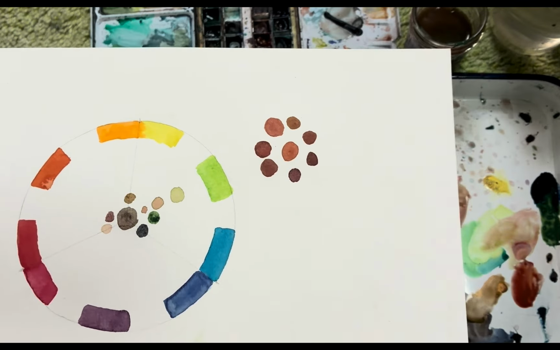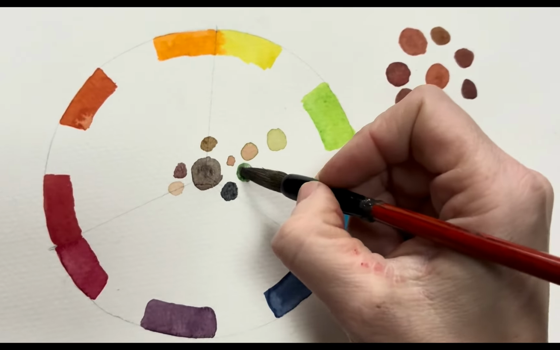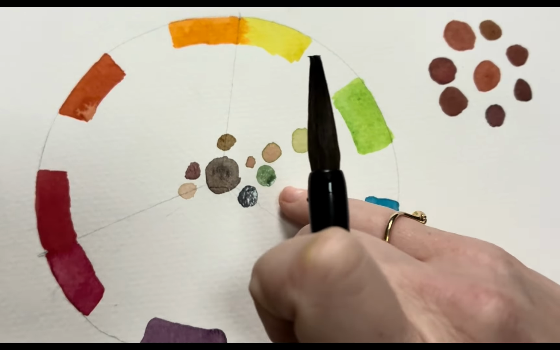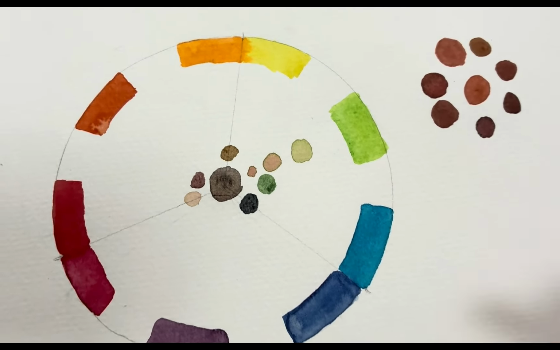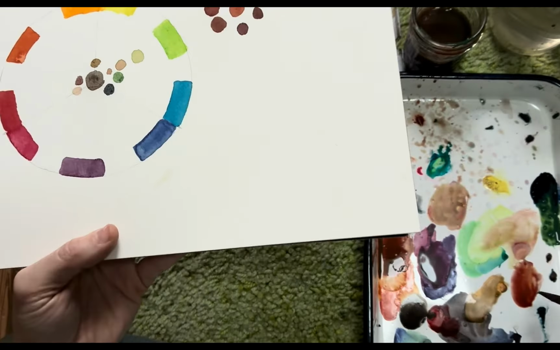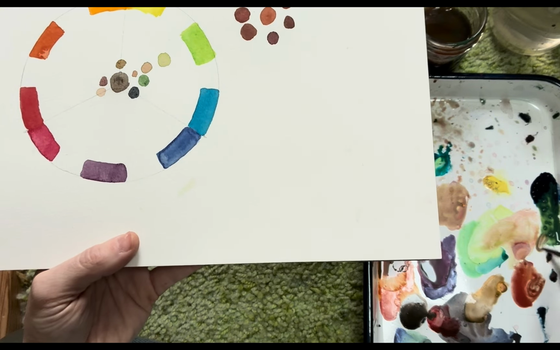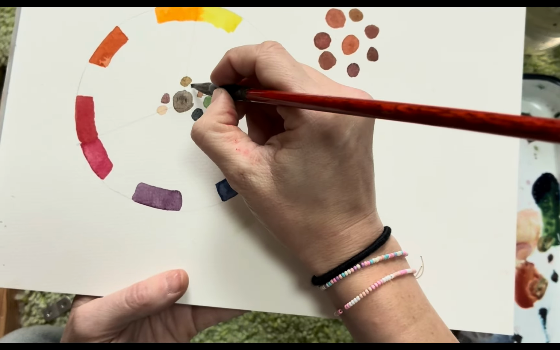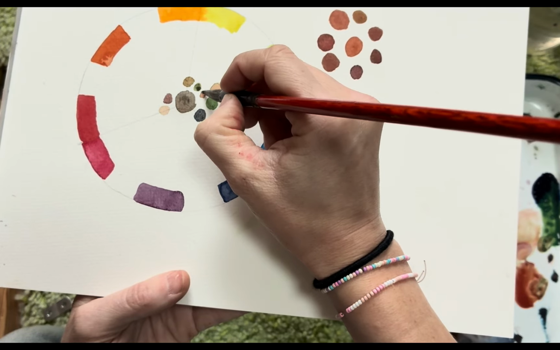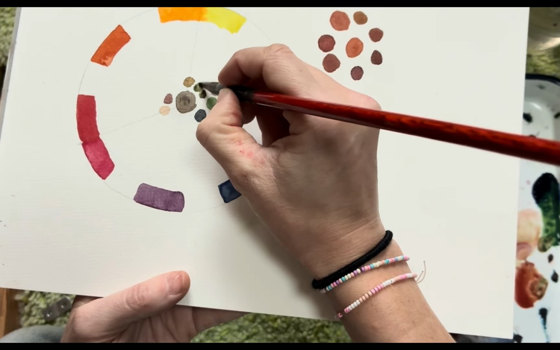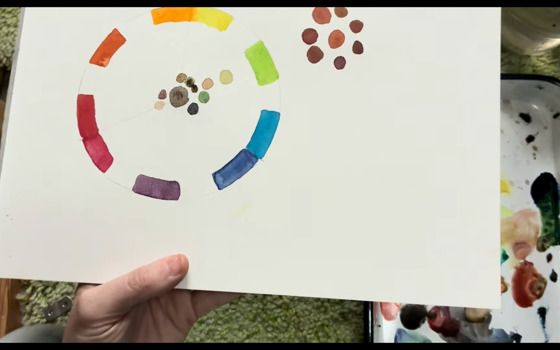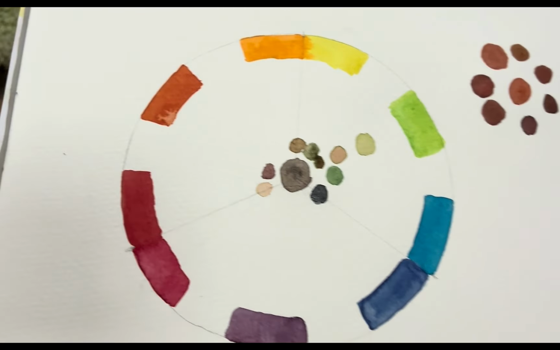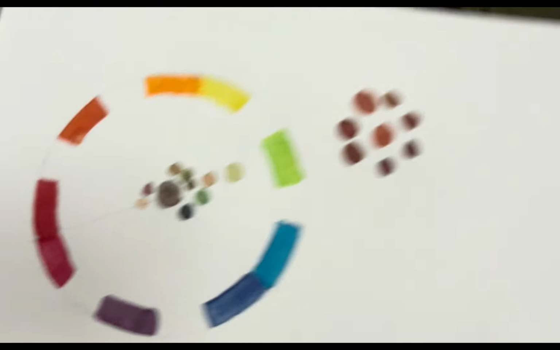I know my lighting's not great. I'll post a picture of it so that hopefully you can see it a little bit better, but can you see? That's a nice rich neutral green. If I add a little bit of that red to it now, that's actually probably what's going to take that spot, but I'm going to get an even more neutral green.